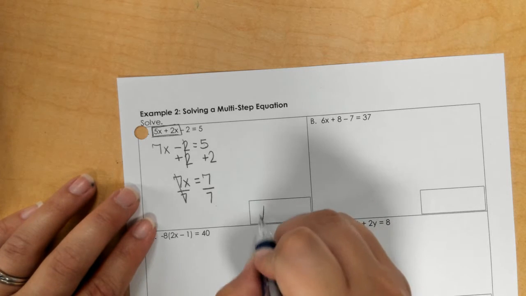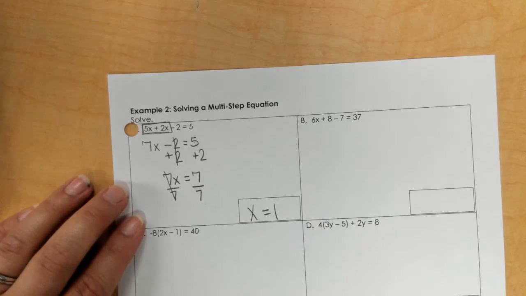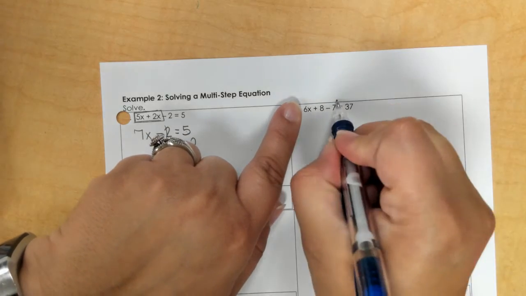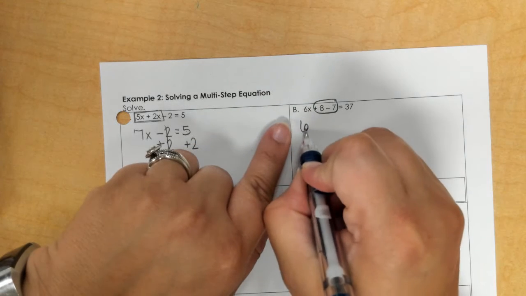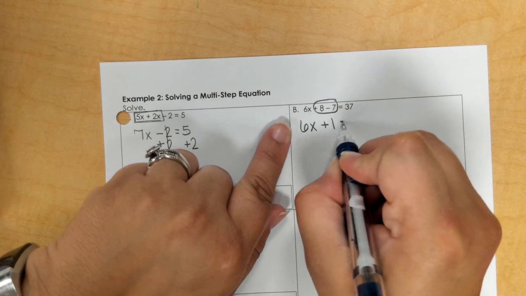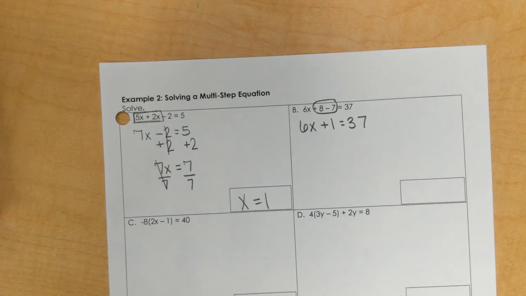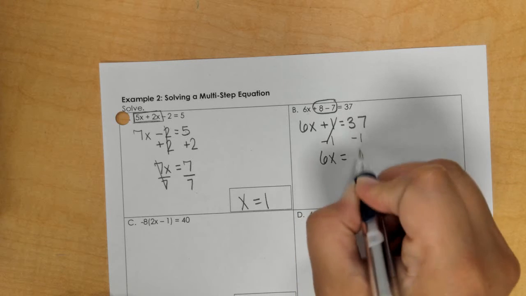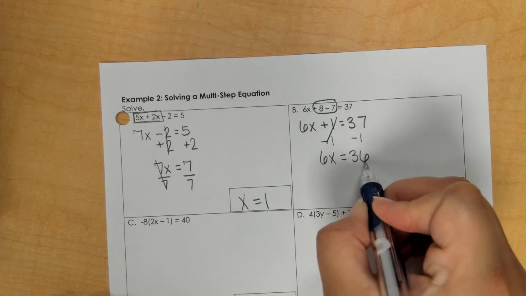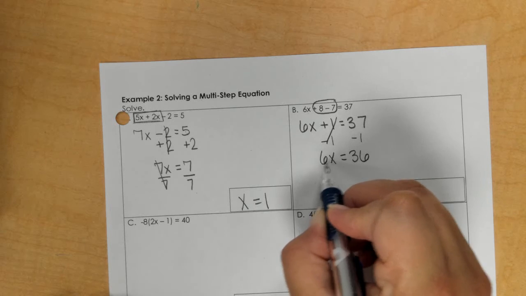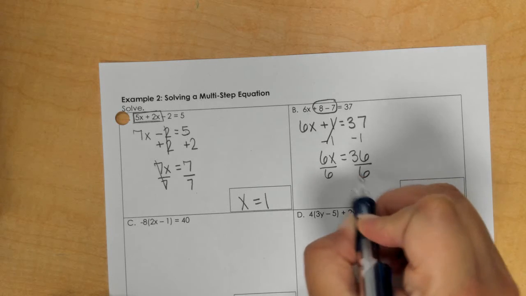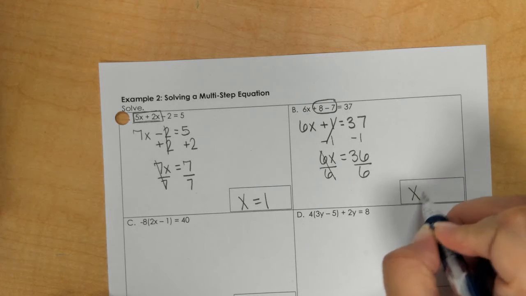So this gives me 1. In part B, I'm looking, do I have anything that can be simplified there? Yes. The 8 and the 7 are like terms. So 8 minus 7 is 1. And then I would go ahead and solve it like a two-step equation. So I'm going to subtract the 1. So this gives me 36. Then here again, I've got that 6 times x. So if I multiply that, the opposite would be to divide it. And this would give me 6.